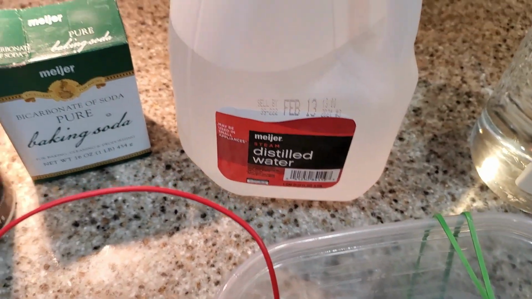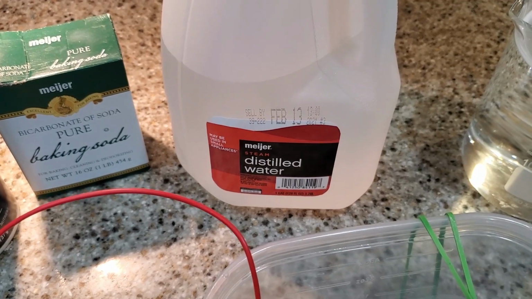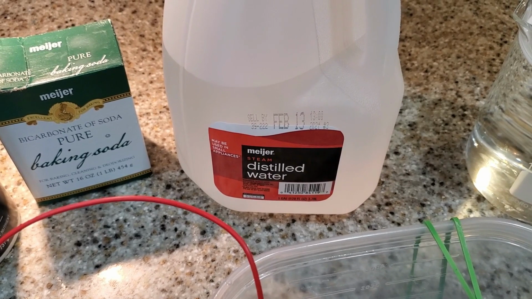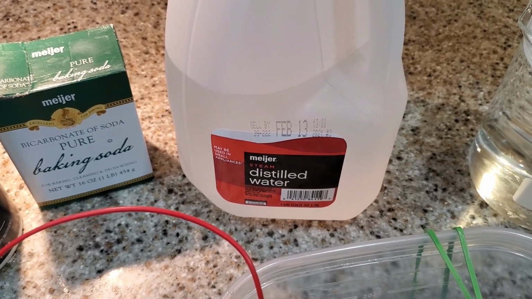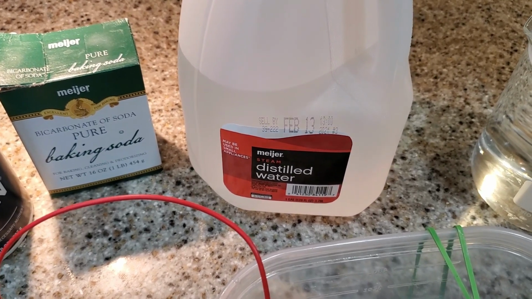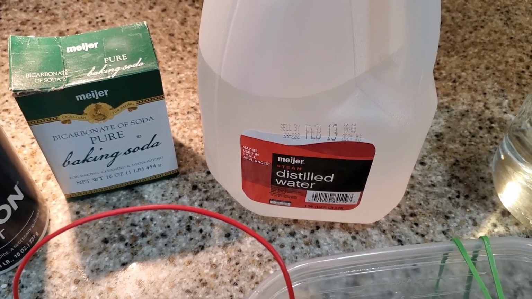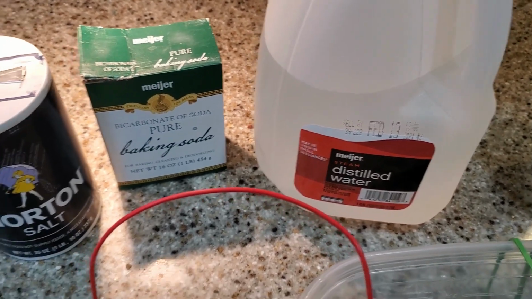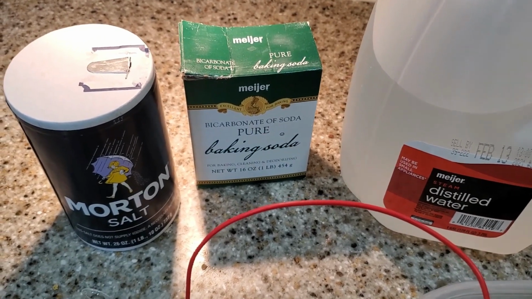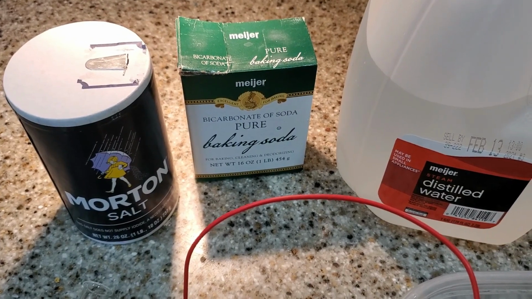Then we just need some water, and I'm using distilled water so that I know that it's just hydrogen and oxygen in there. I don't have other minerals that might have been dissolved in our tap water. And then water on its own will conduct electricity, but not really well. So we add electrolytes to it. There's lots of choices. Two easy ones you probably have in the cupboard are salt and baking soda. Either one will work.